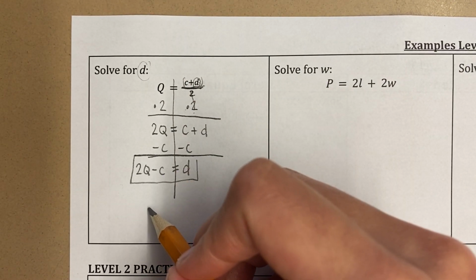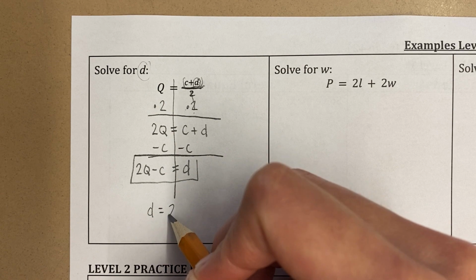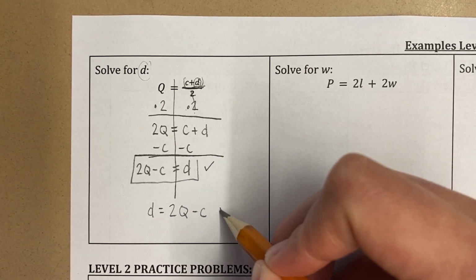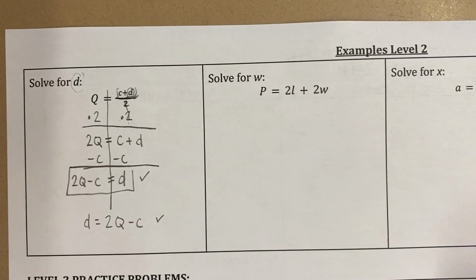Oftentimes you'll see it written in the other order, d equals. That's the same. Okay, this is totally fine. This is also great. Okay, next one.